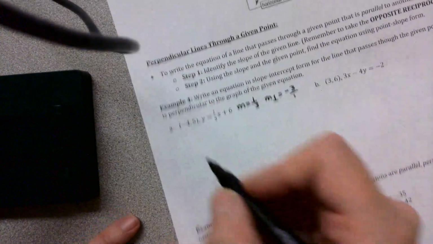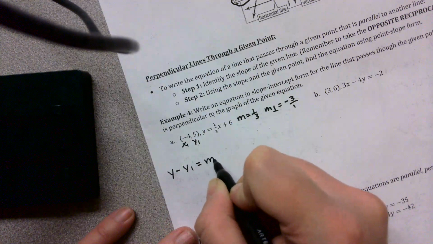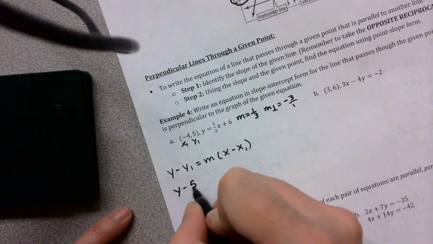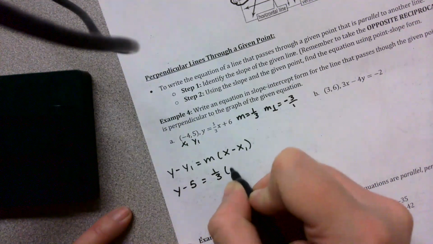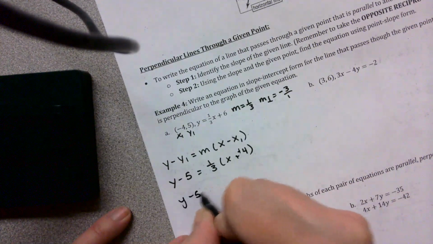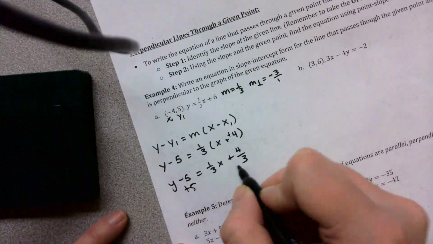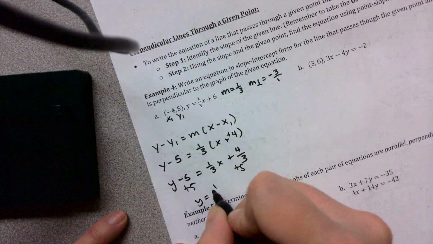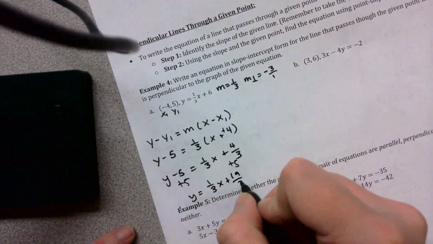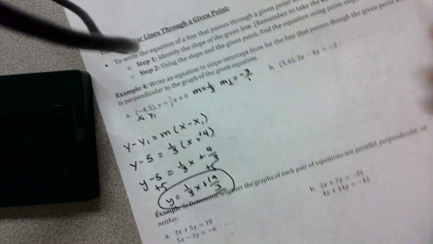So we use the same thing we did. Y minus y1 equals m times x minus x1. Y minus 5 equals 1/3 x minus x1. Y minus 5 equals 1/3 x plus 4/3. Add 5 to both sides. Y equals 1/3 x. It's technically 15 over 3, so 19/3.